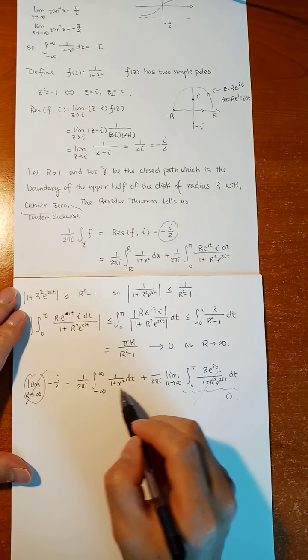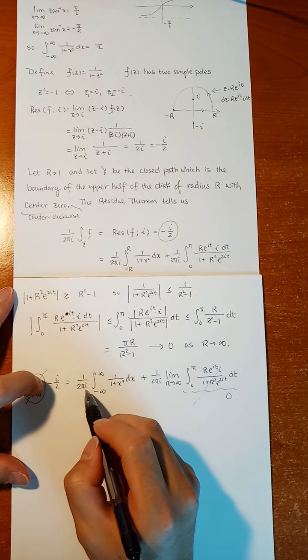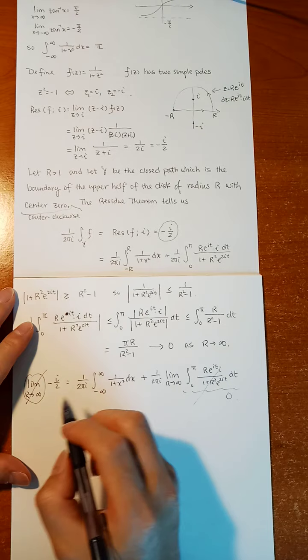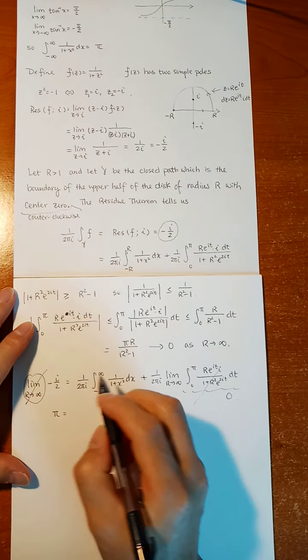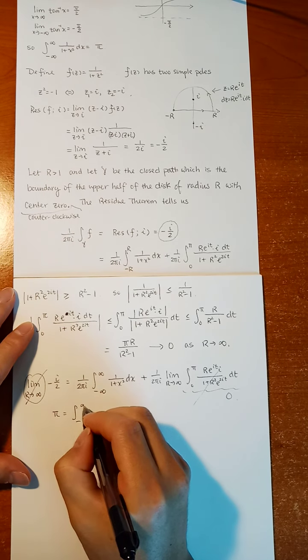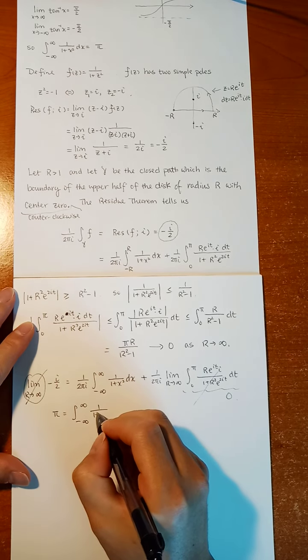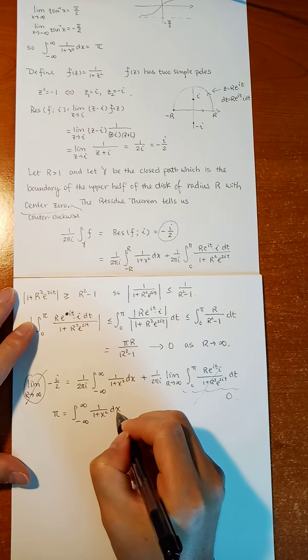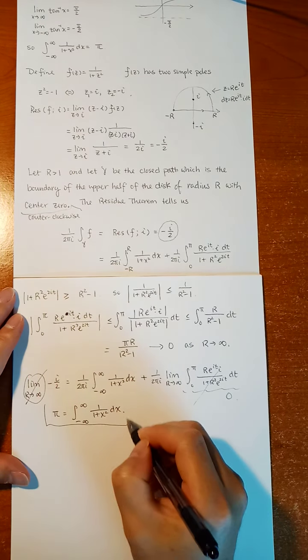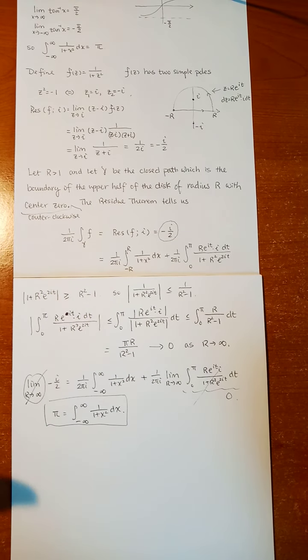You only have this one. We multiply both sides by 2 pi i. You will get pi is equal to the integral from negative infinity to positive infinity of 1 over 1 plus x squared dx. So you see here, we recover our answer.